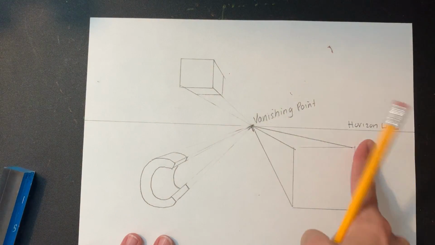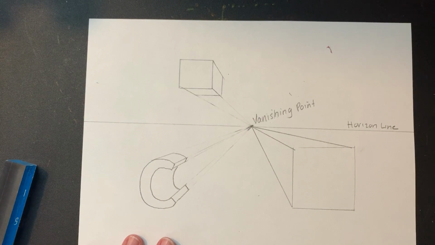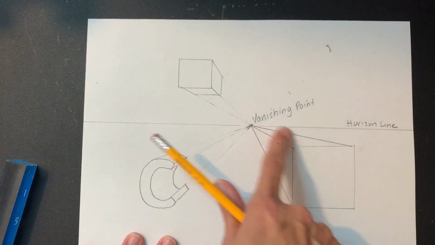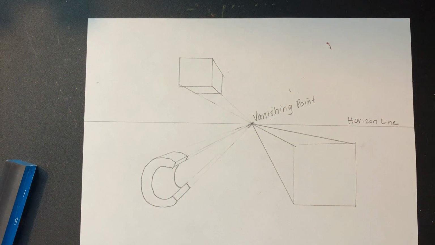All right, and again, this is the horizon line, the vanishing point. Anything above the line, you're going to see the bottom of. Anything you draw below, you'll see the top of. Practice. I can't wait to see.